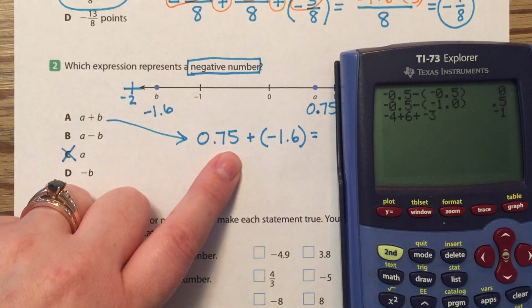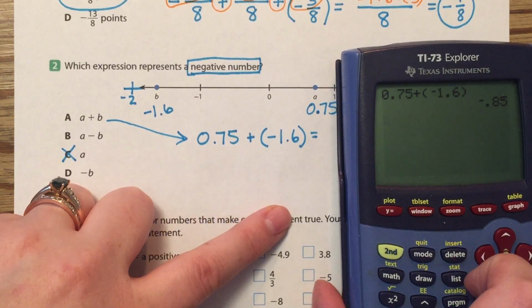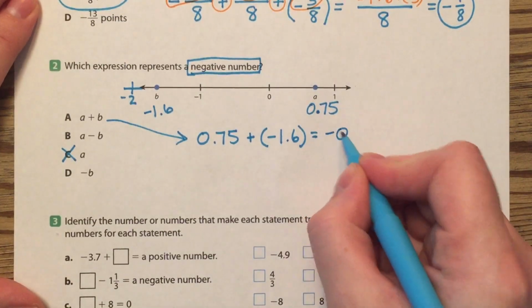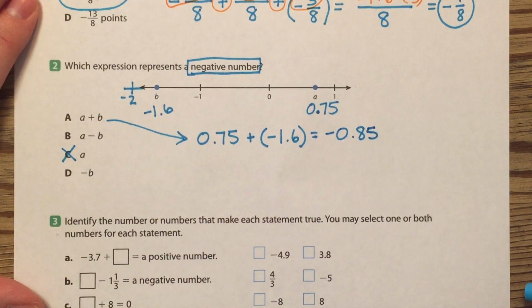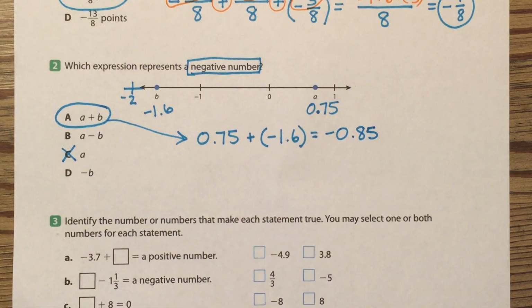So use your calculator: 0.75 plus -1.6. I got -0.85. So I got lucky on my first try, -0.85. So I know this one comes out to be a negative number.